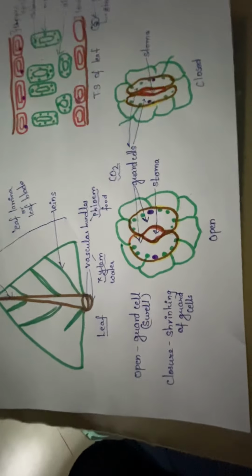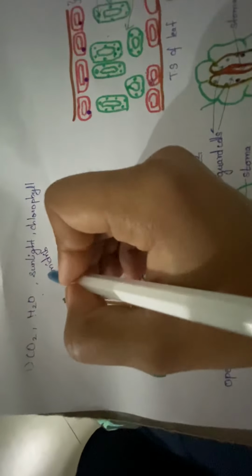So this is how opening and closure of stomata takes place, and the requirements for photosynthesis, this is how the plant body fulfills.